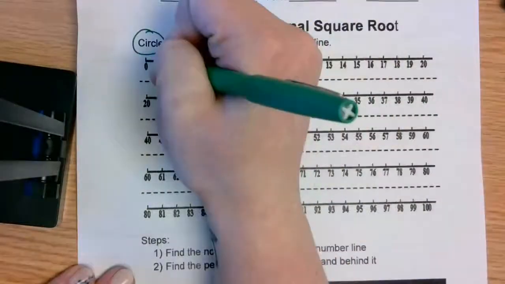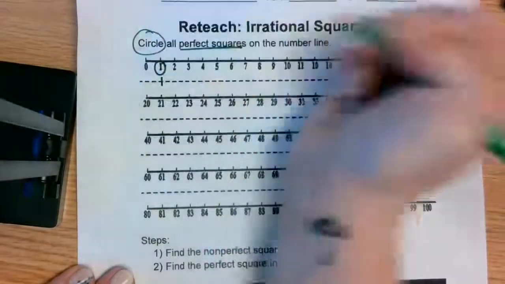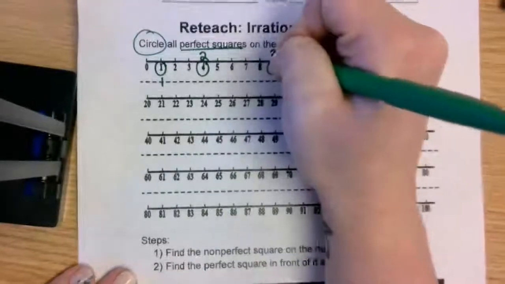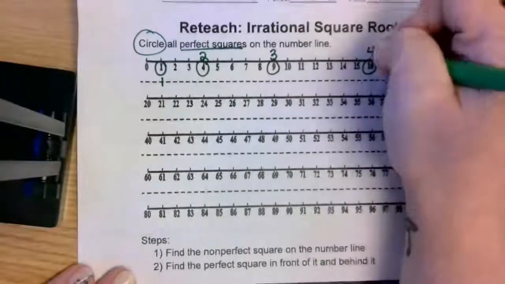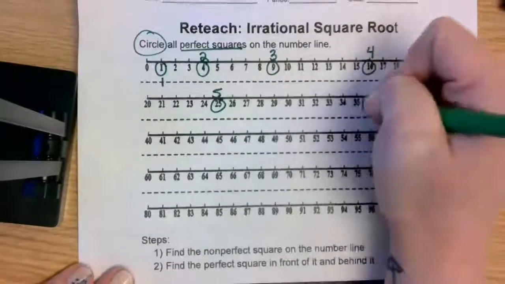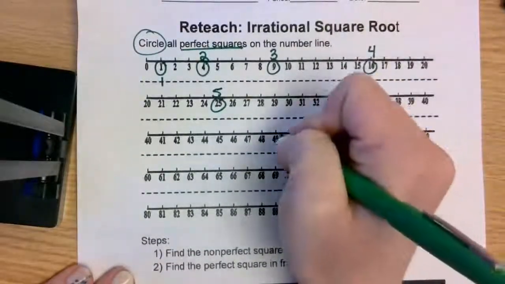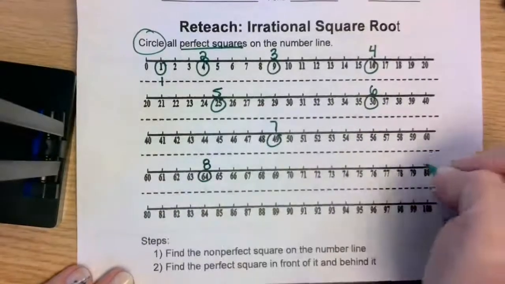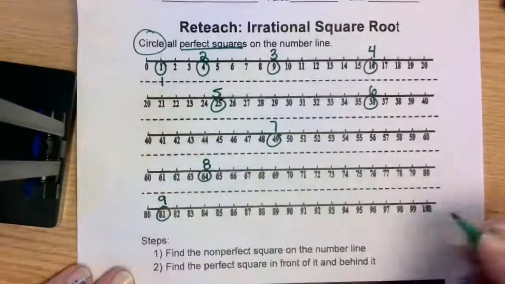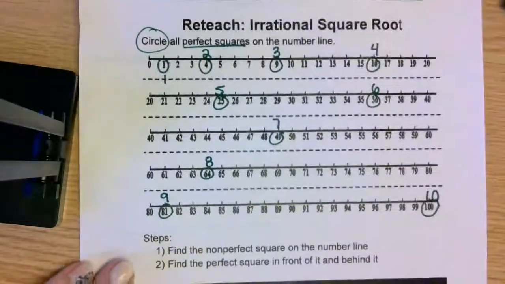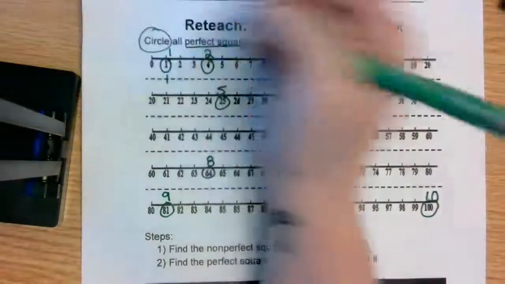squares. So we have 1, which is 1, 4, which is 2 squared, 3 squared is 9, 4 squared is 16, 5 squared is 25, 6 squared is 36, 7 squared is 49, 8 squared is 64, 9 squared is 81, and 10 squared is 100. So those are all of our perfect squares. We need to mark those up on our sheet because that's going to help us with our next part.